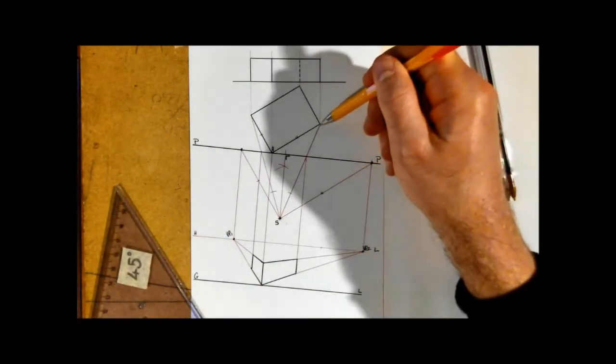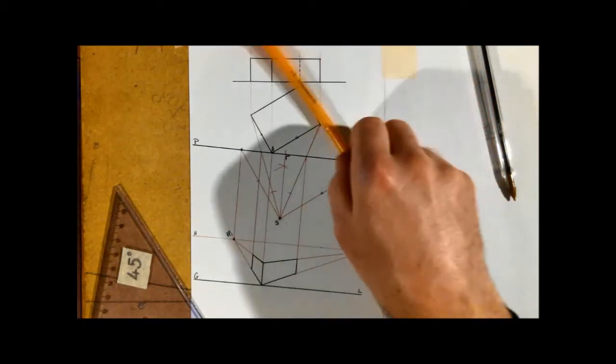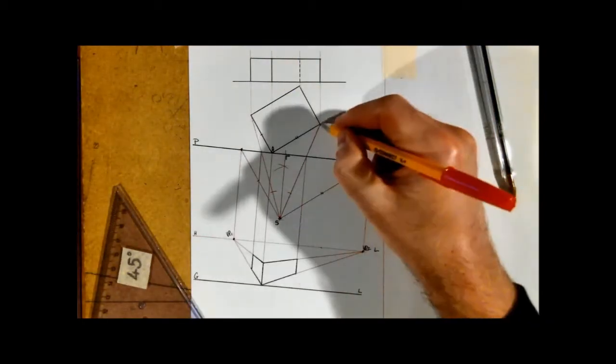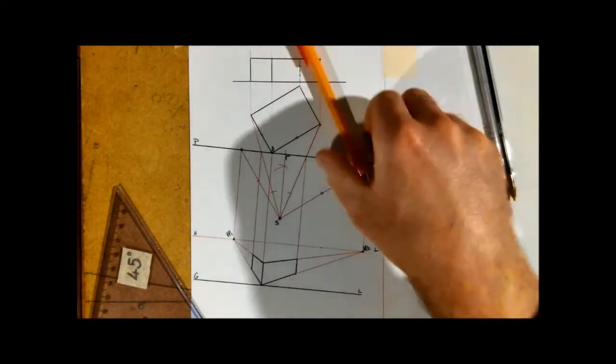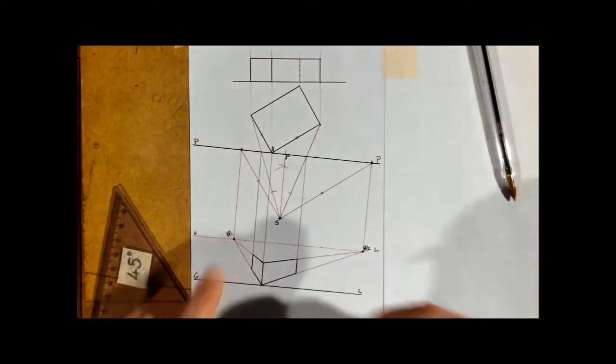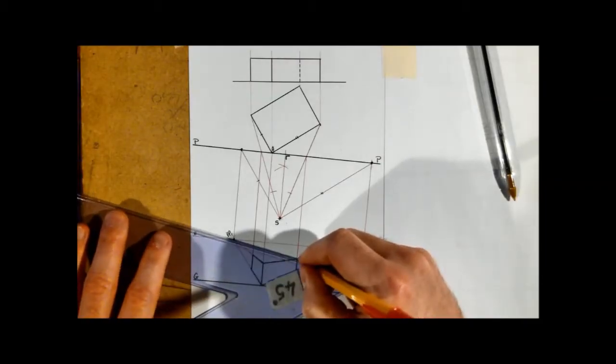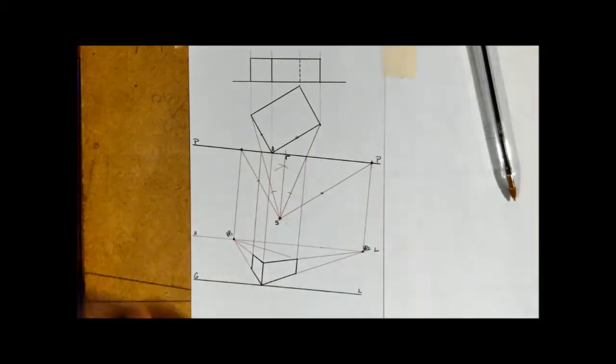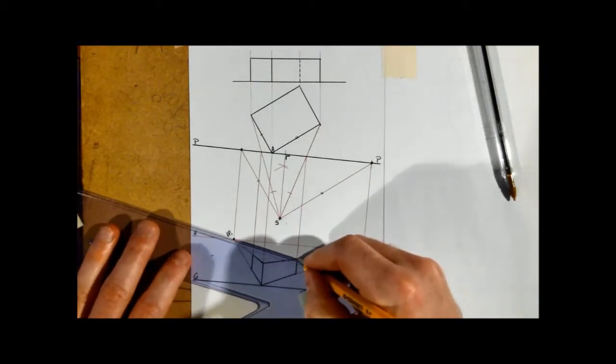But this line here, which is the top edge, is going in this direction. We already have this point, which is here, and that line is going in that direction, which is parallel to this here, which means it's going to VP1. So literally, you could just vanish over to VP1, and then just finish off that.